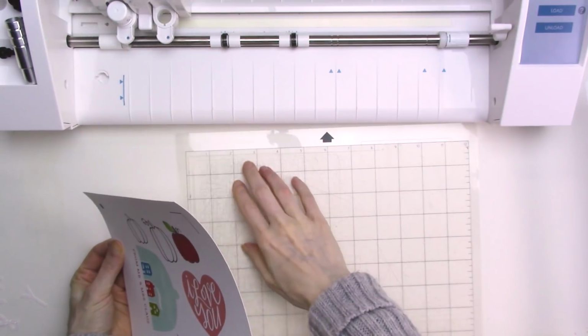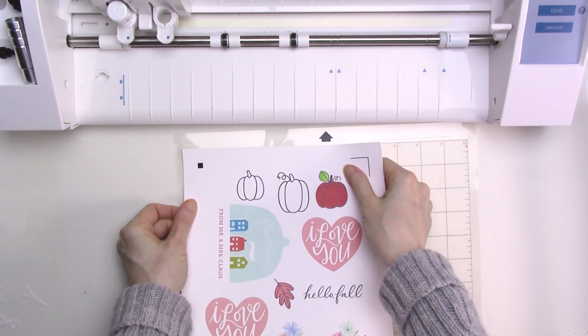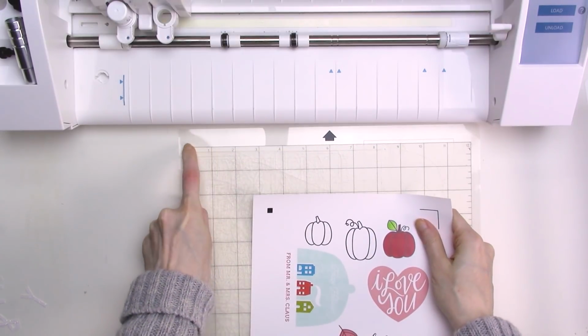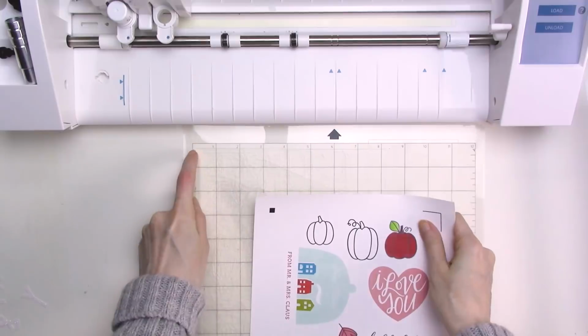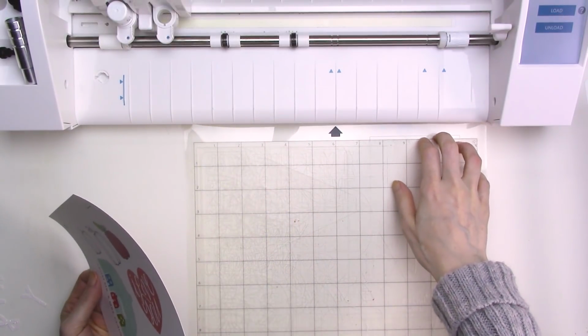I've read that some people's machines don't feed in as far as necessary when they load their mat, so they actually put the top left corner of the page a little outside of the marks on the mat so the registration process works. I've never run into this, but it's something to try if you're having issues.